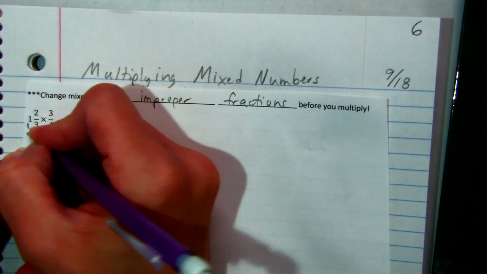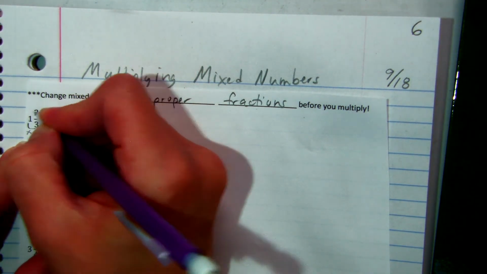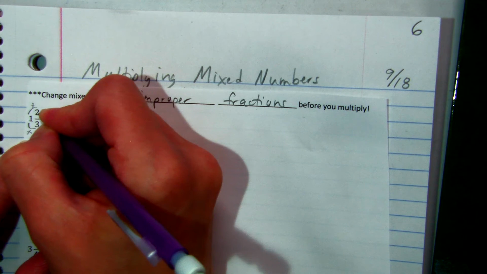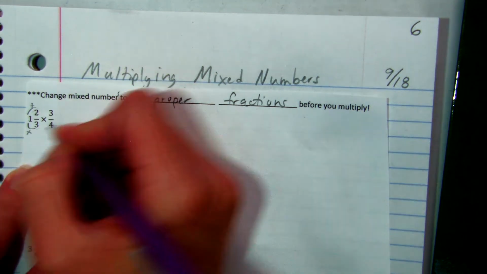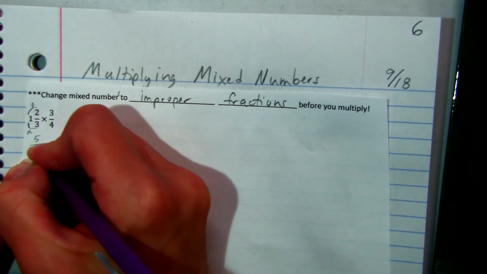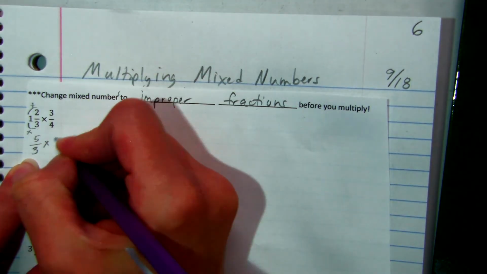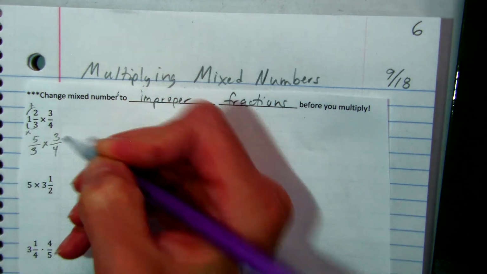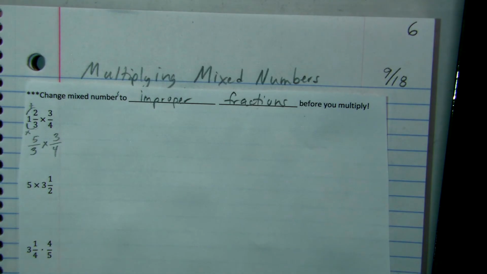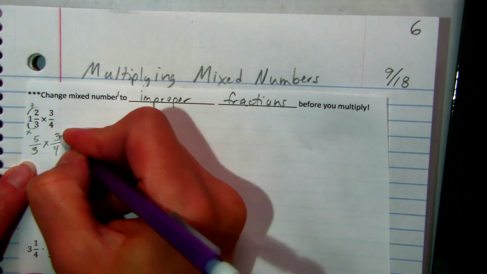Okay, so I'm going to take 3 times 1, that's 3, and that's for the numerator, and add 2. So 3 times 1 is 3 plus 2 is 5. So that's actually 5/3. And then I keep the 3/4. So good job. If you see something we can do to this, Priya. You can divide both 3s by 3. Yeah, you can divide both of these 3s by 3.